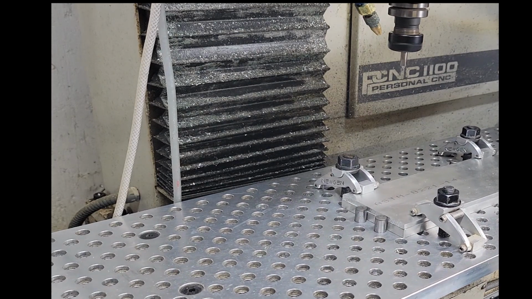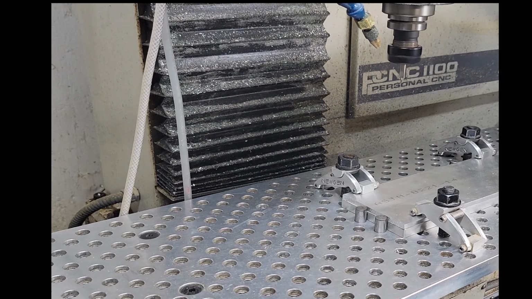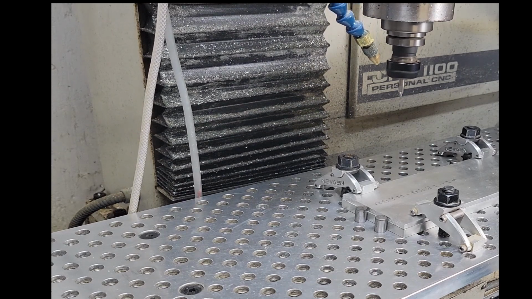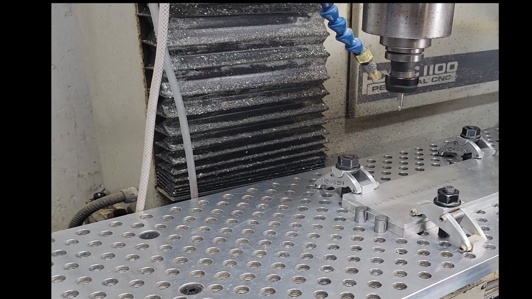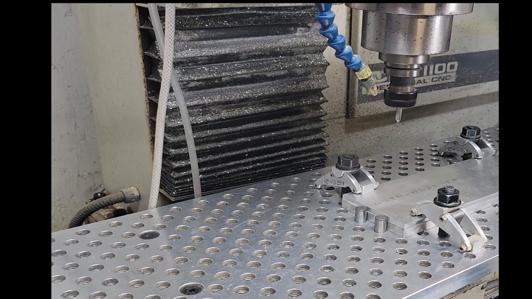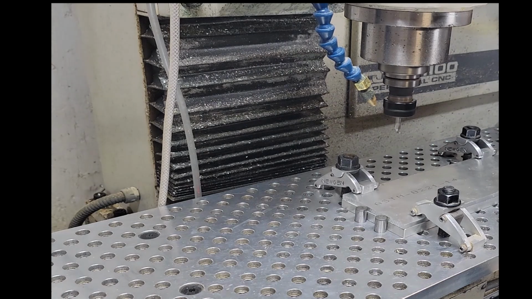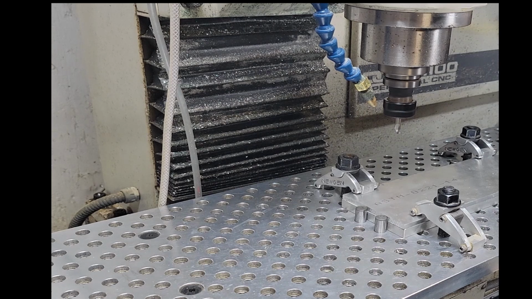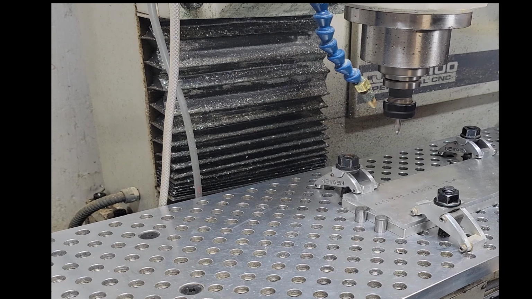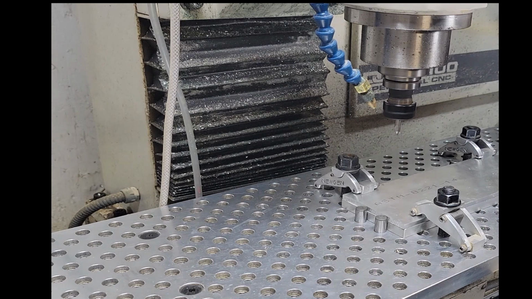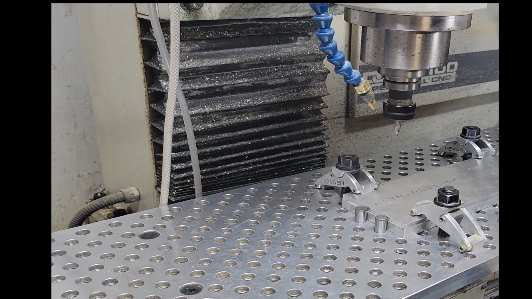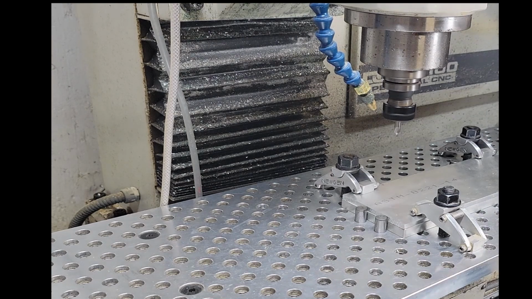Tool change. Cycle started. Okay, it's moving to the location, the first drill hole location. Then it's dropping down to go drill the first hole. But I'm running at a very conservative rate. Okay, there it's cutting at 4 inches on top, which is what I wanted. So now I can increase the feed rate.